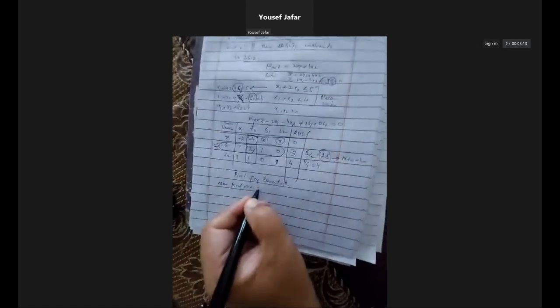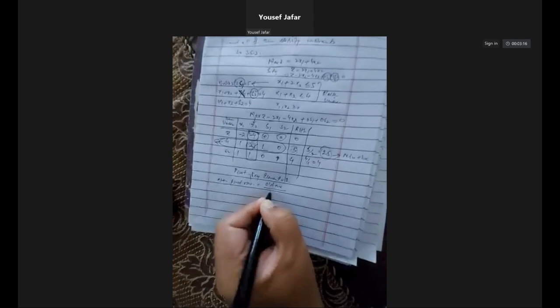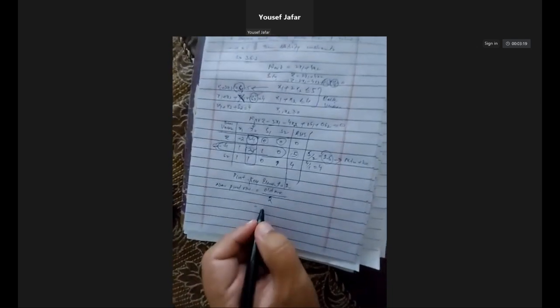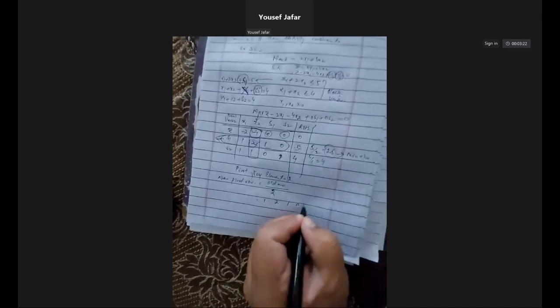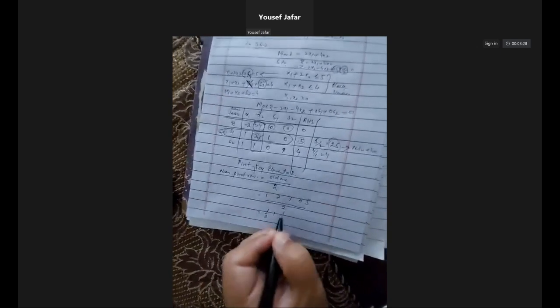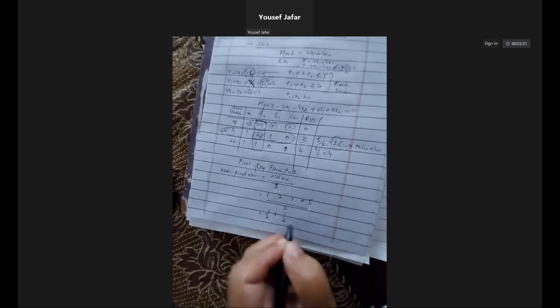Okay, so the new pivot row is equal to the old one divided by 2. The old one is 1, 2, 1, 0, and 5. We divide it by 2. So we get 1 over 2, 1, 1 over 2, 0, and 2.5. This is the new pivot row. Now that we have the new pivot row, we must update the Z and S2 rows according to it. So I will update both of these.